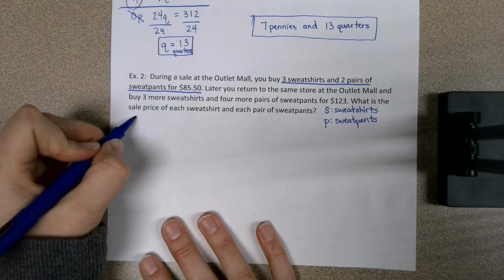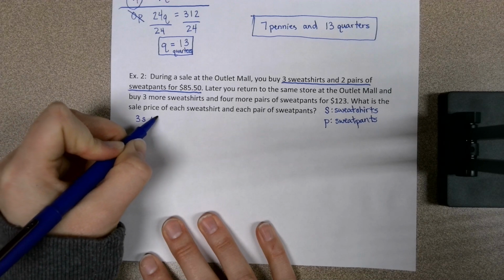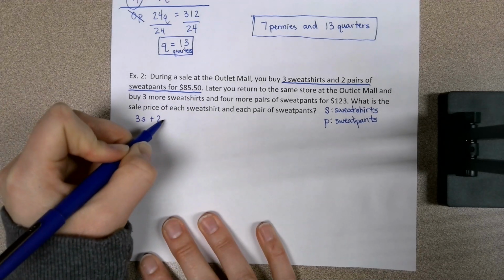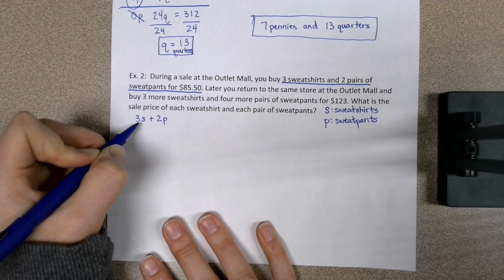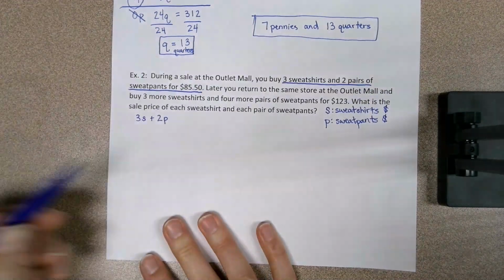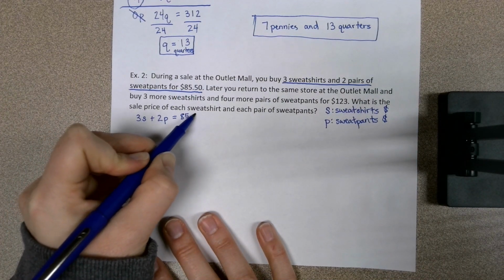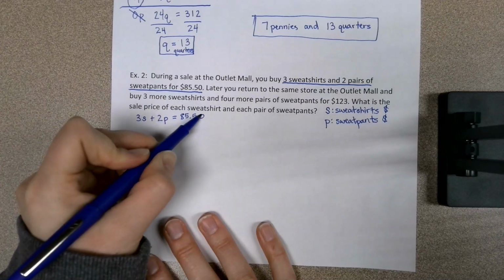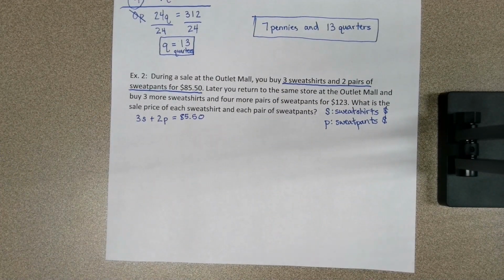So we can say that we have 3 sweatshirts, 3S, plus 2 pairs of sweatpants, 2P. We don't know how much each costs, but in all, that total is $85.50. That's the first trip to the outlet mall.